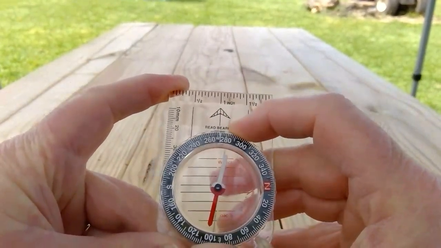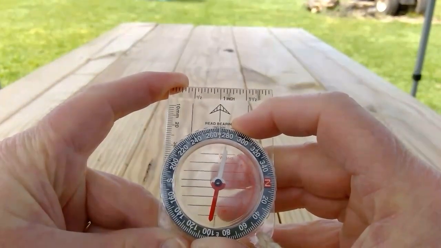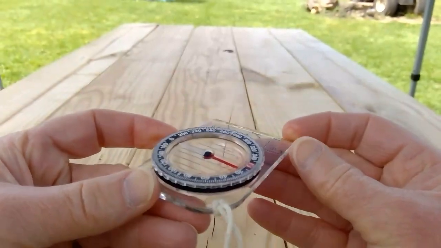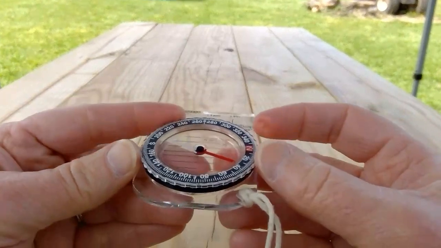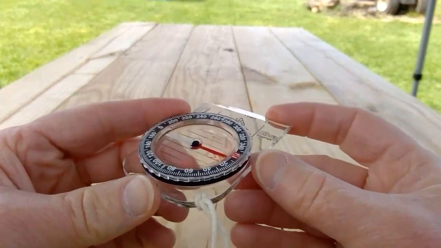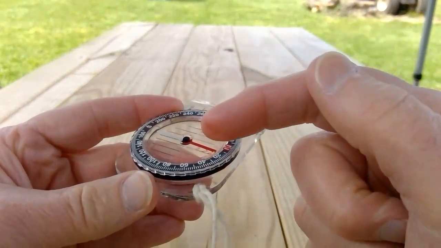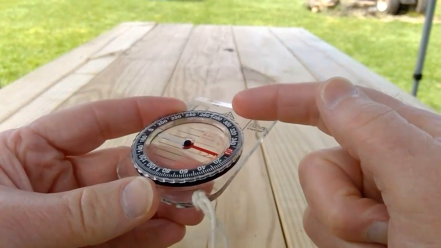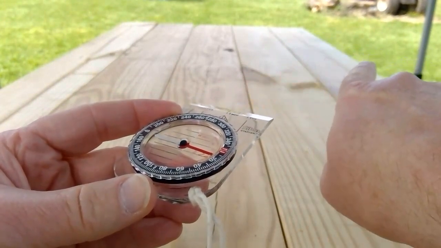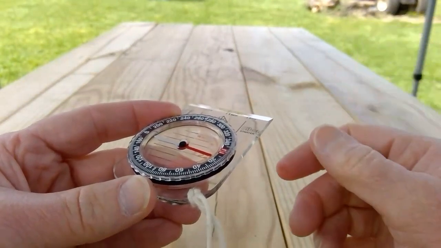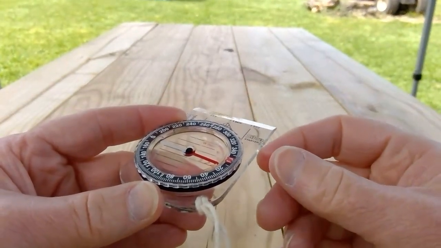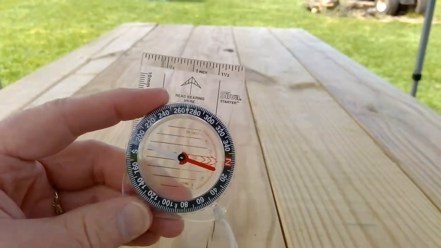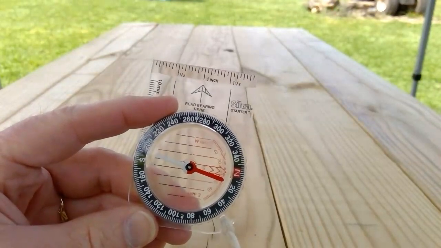There's the W for west. It's right at 270 degrees, and we put it right there, line it up with the direction of travel arrow. Lay this flat, turn it, oops, there we go. Right there, you see the magnetic arrow is lined up with the orientation arrow, and there's our direction of travel arrow pointing that way, away from me, and that is west.